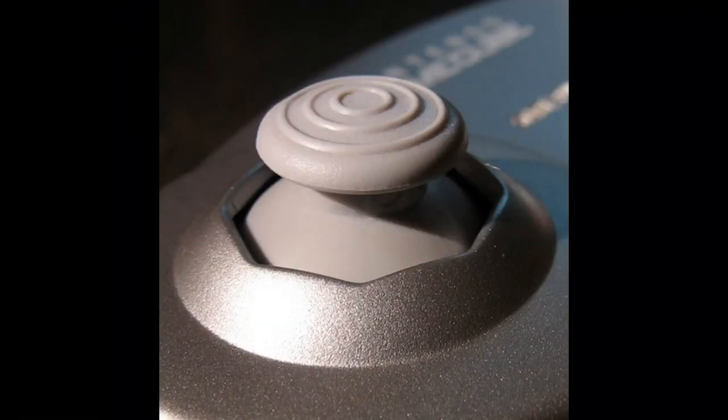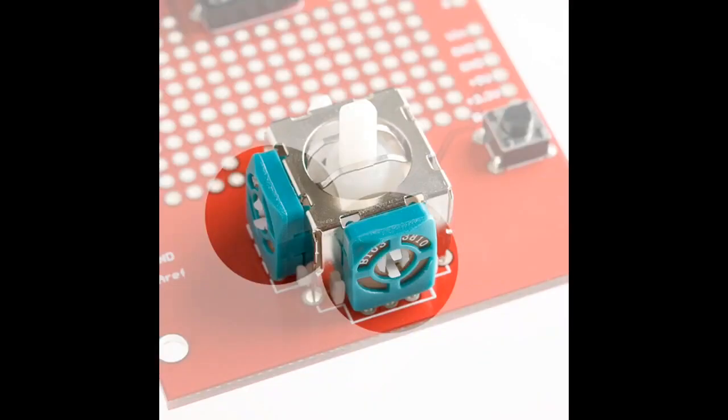The analog stick is the joystick located on a controller. The analog stick can be rotated in a circular motion. To measure the location of the analog stick, there is a set of two potentiometers underneath the analog stick. There is one for tracking where the stick has moved along the x-axis, and another one for where the stick has moved along the y-axis.